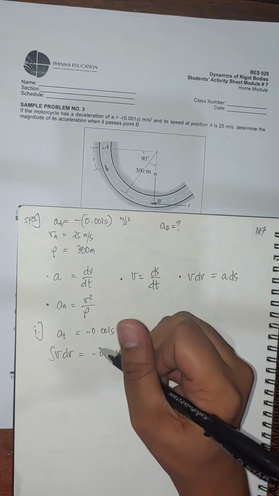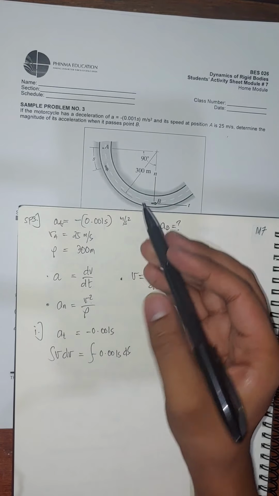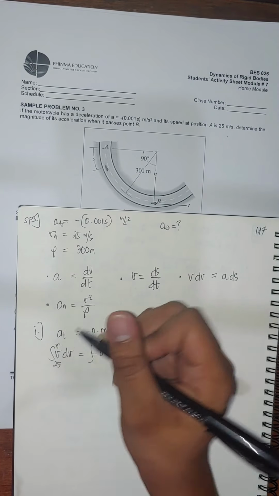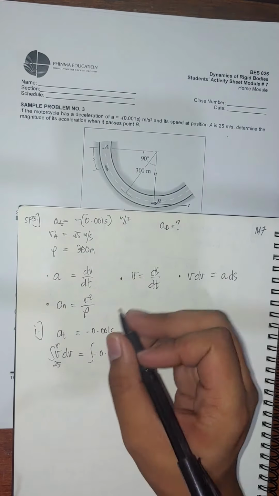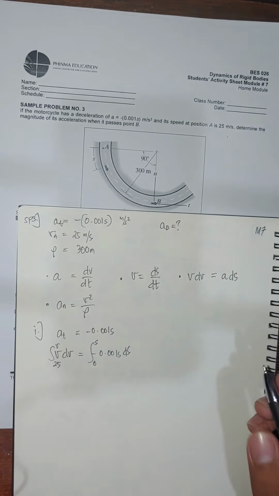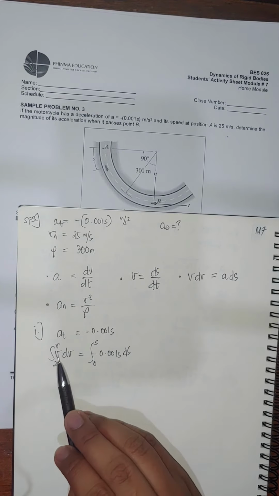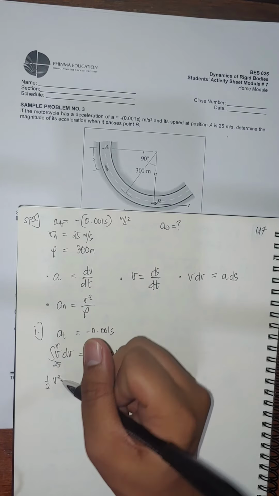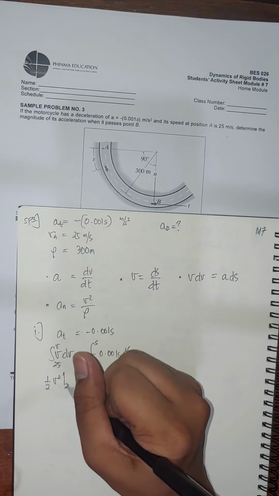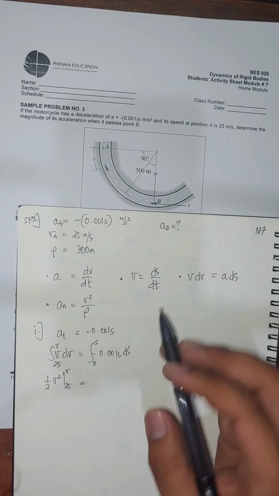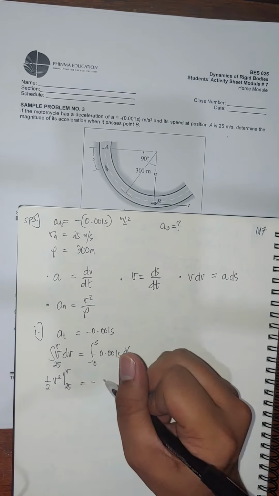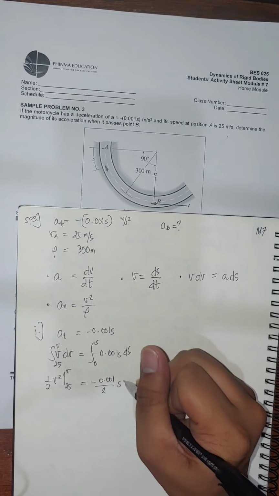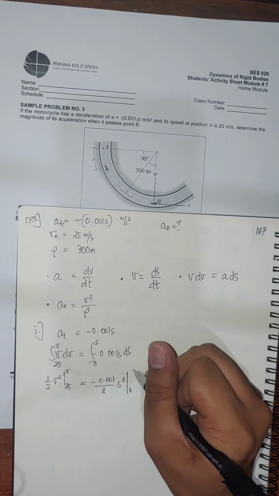Integrating both sides, the initial velocity is 25, not 0, so I put 25 meters per second to the final v. The initial position at A is of course 0, to s. The integral of v dv is 1/2 v squared from 25 to v. The integral of the right side is negative 0.001 over 2 s squared from 0 to s.